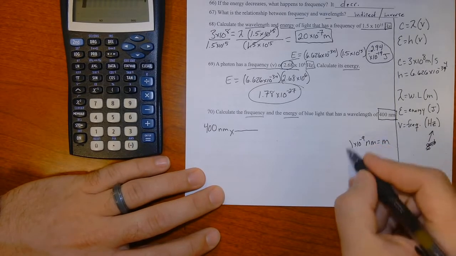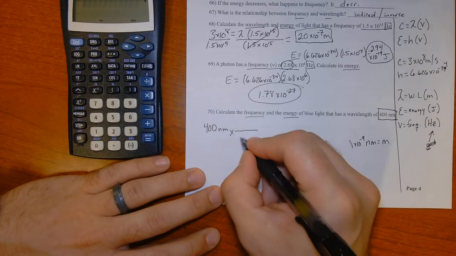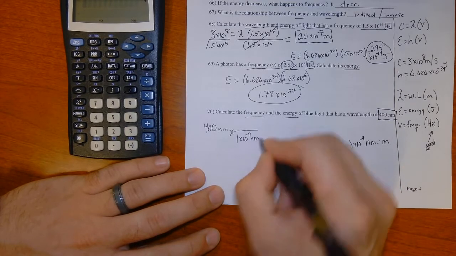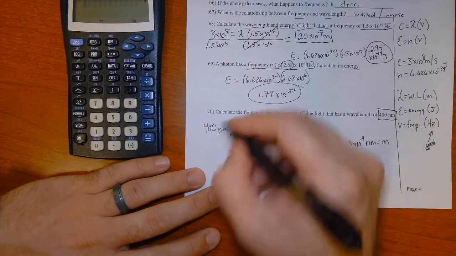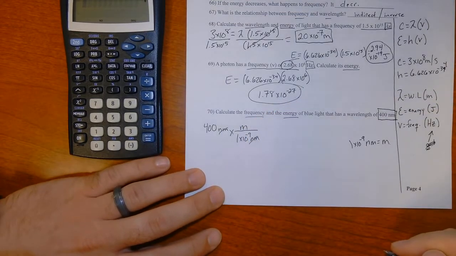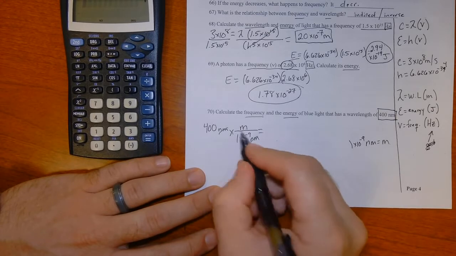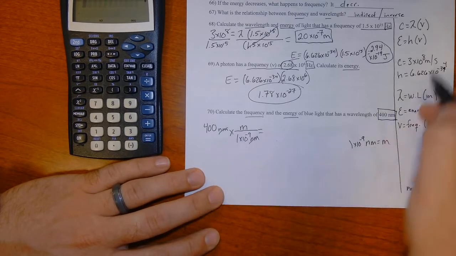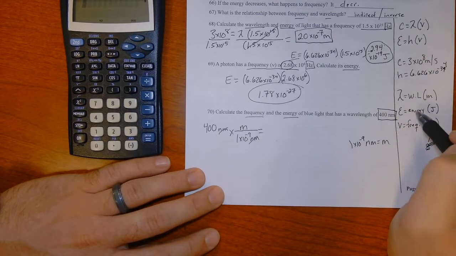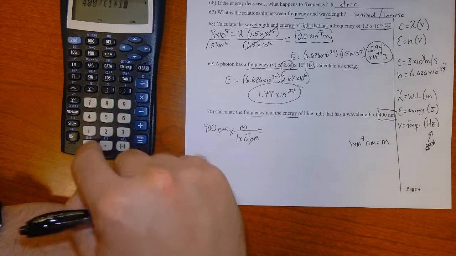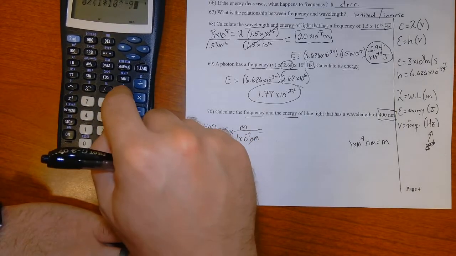That I need to put this term on the bottom, 1 times 10 to the negative 9th, because that gets out of that, and then I can put that into my meter. All right, so this answer is going to put it in meters so that I can use this equation over here. So I'm going to take 400 divided by 1 times 10 to the negative 9th.